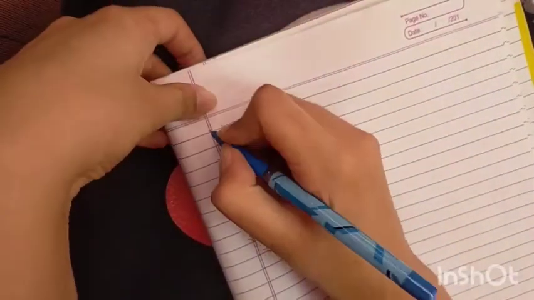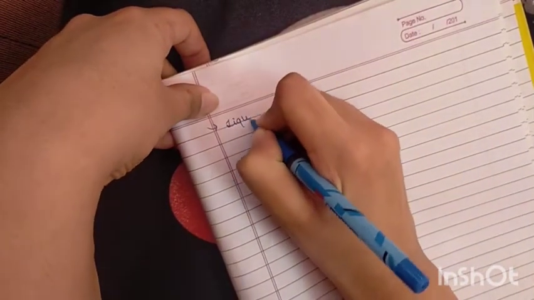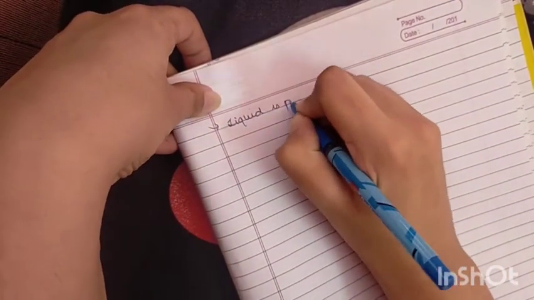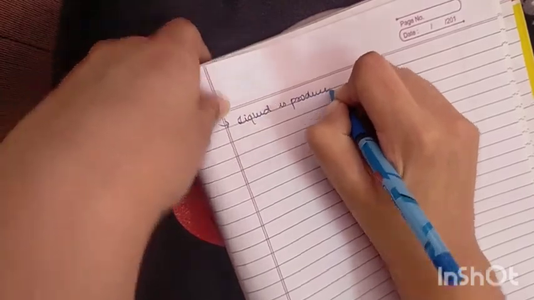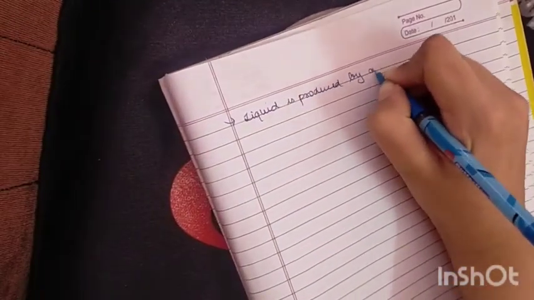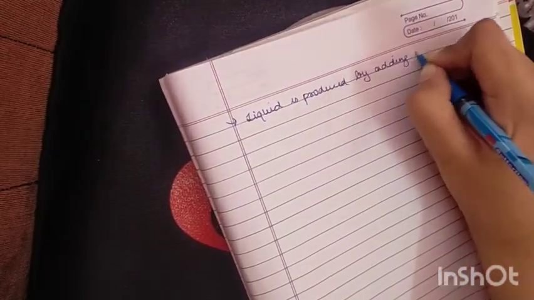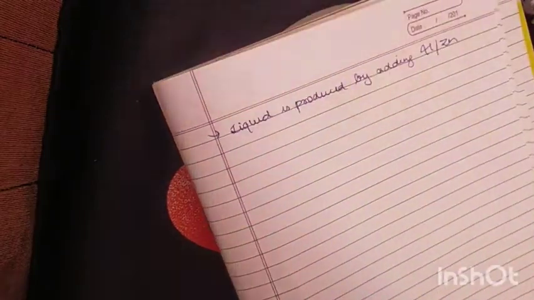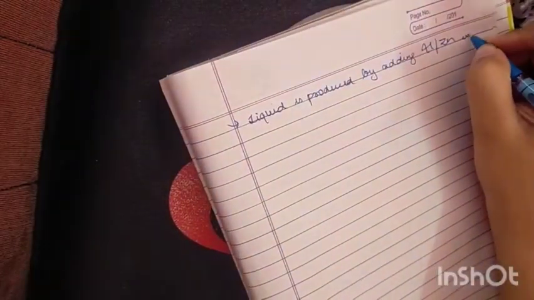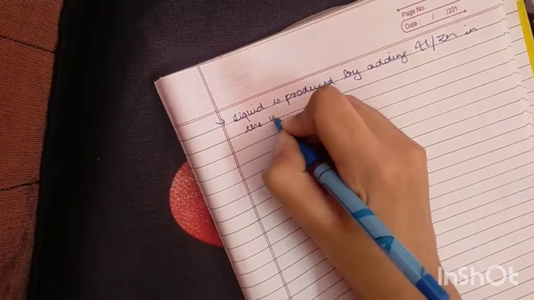Now coming on to the liquid. How is the liquid produced? The liquid is produced by adding aluminium or zinc in the orthophosphoric acid.